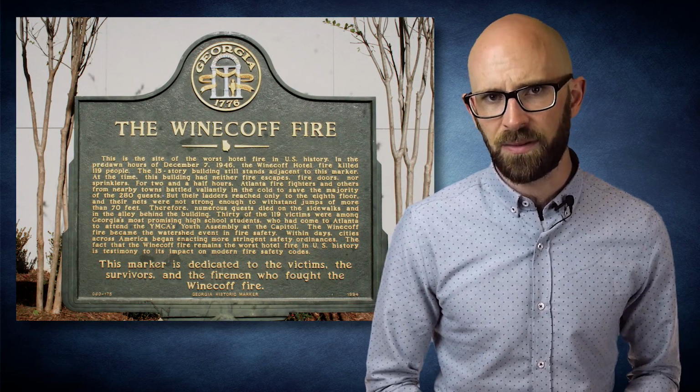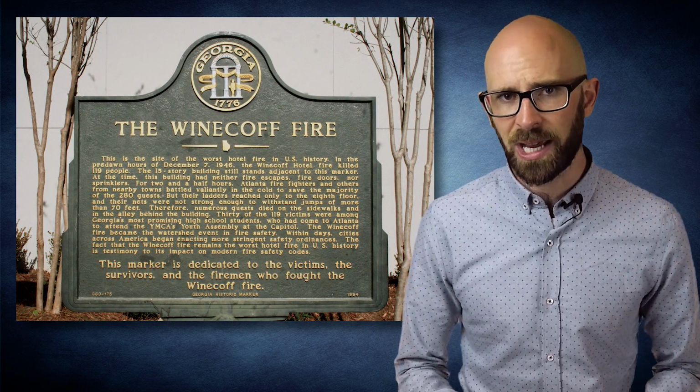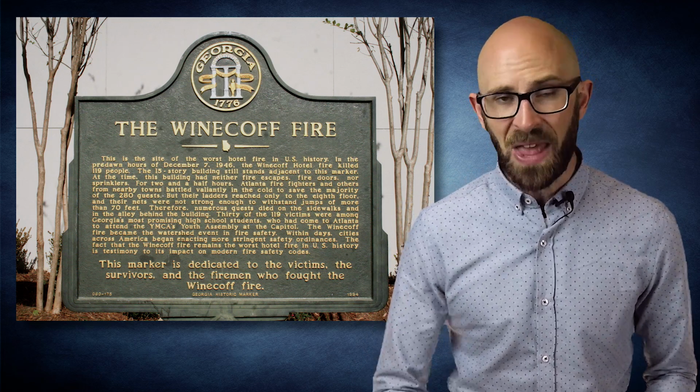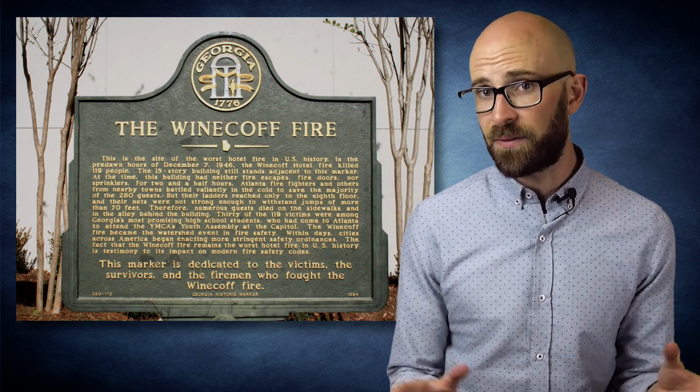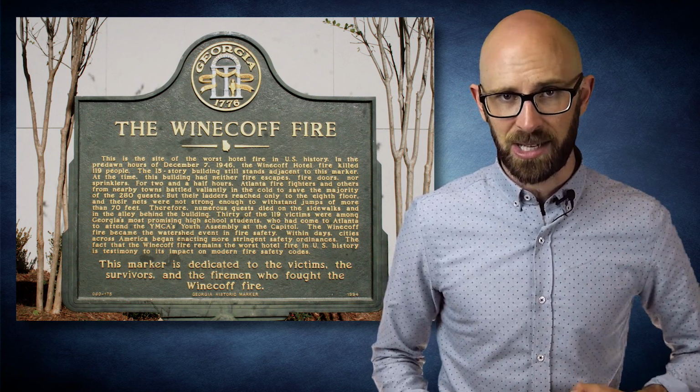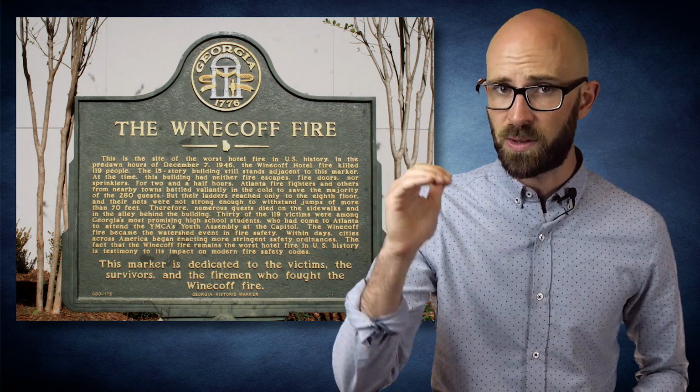The impetus for these regulations in the United States specifically dates back to the worst hotel fire in the country's history. This was the Winecoff Hotel fire, which occurred in the early hours of the morning on December 7th, 1946 in Atlanta, Georgia. The 15-story hotel, considered fireproof due to its brick exterior, had a single staircase that allowed guests to move from the upper floors to the first floor.